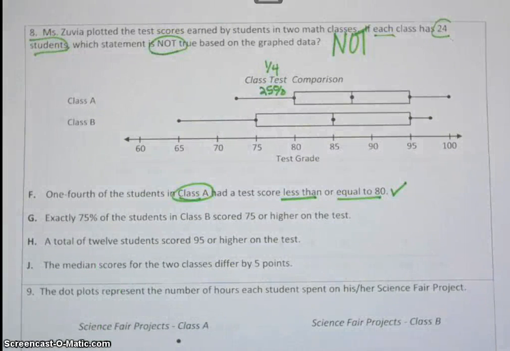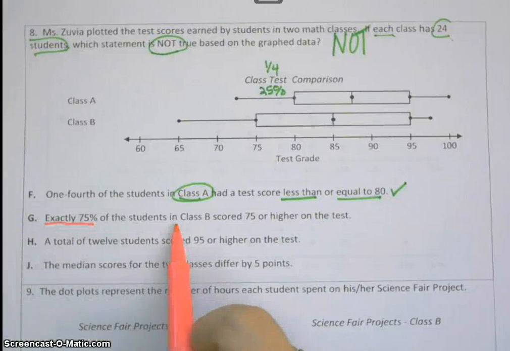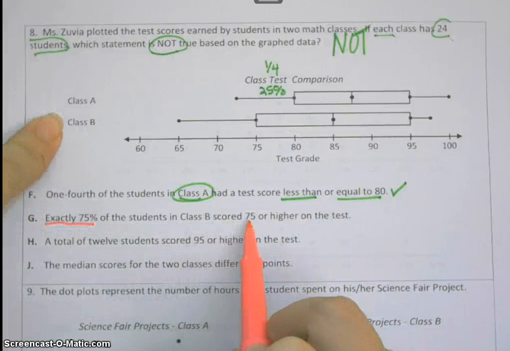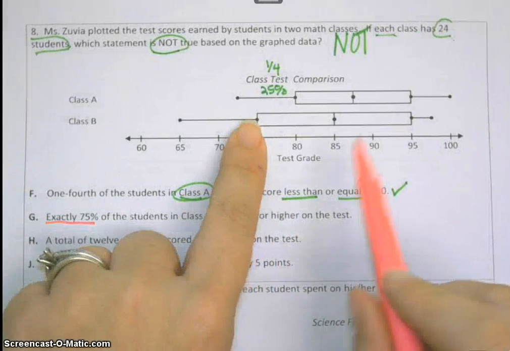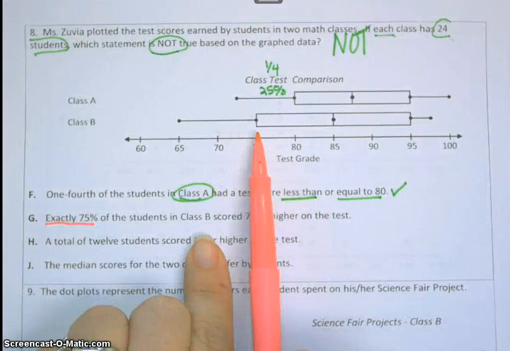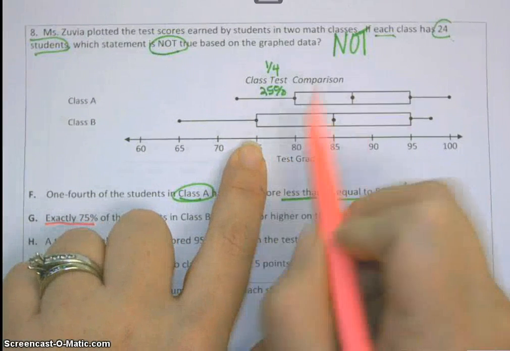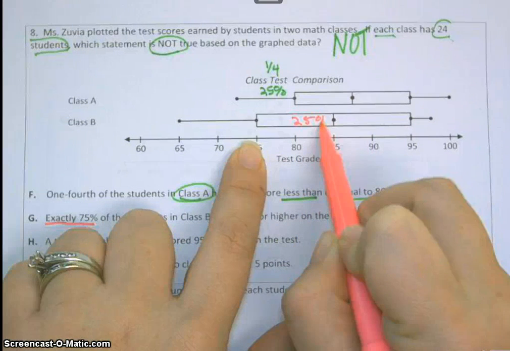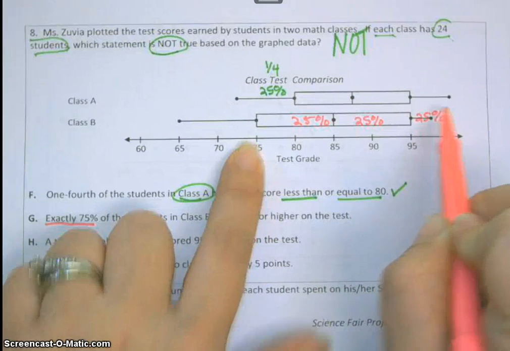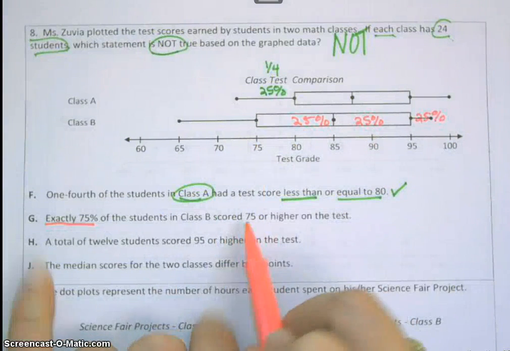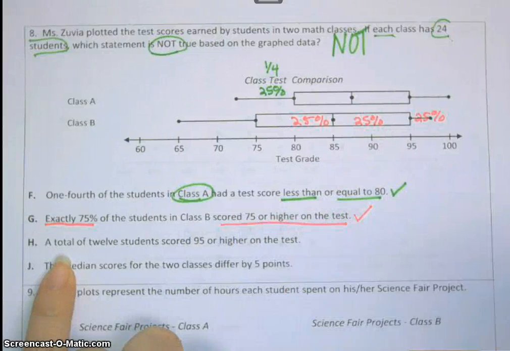Okay. All right, G: exactly 75%. Exactly is important. 75% of students in Class B scored 75 or higher on the test. So if I go to 75, right here, exactly 75% of students in Class B scored a 75 or higher. Well, this would be 25%, 25%, 25%. So that is 75, exactly 75% got a 75 or higher. That is true. All right.